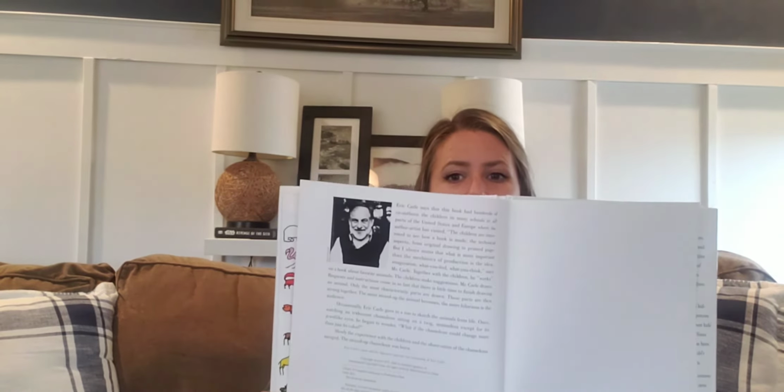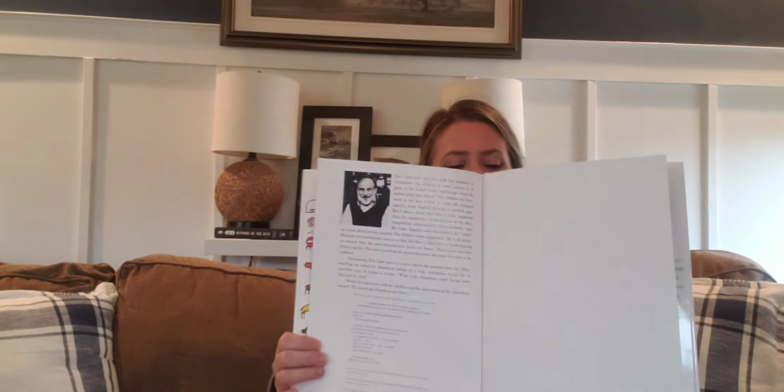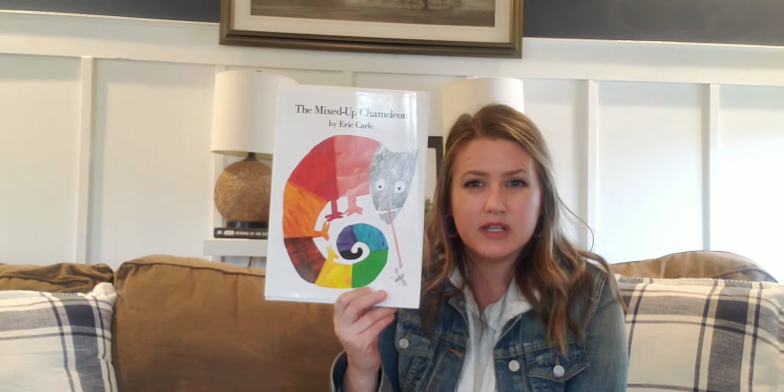That's the author. That's Eric Carle right there. All that wanting to be other things made the chameleon become not his true self anymore. And then he couldn't even catch a fly because he was so mixed up and so confused. It was important that he be happy with who he was so that he could just be himself.